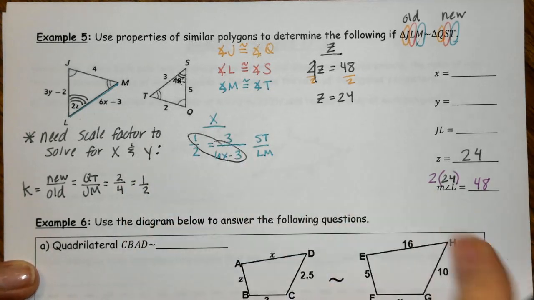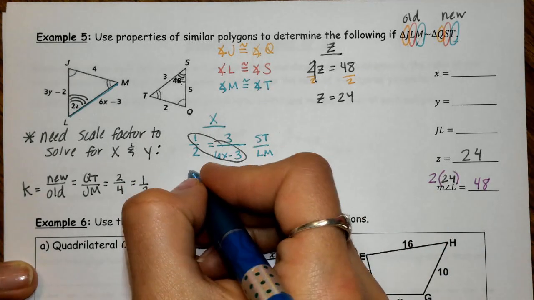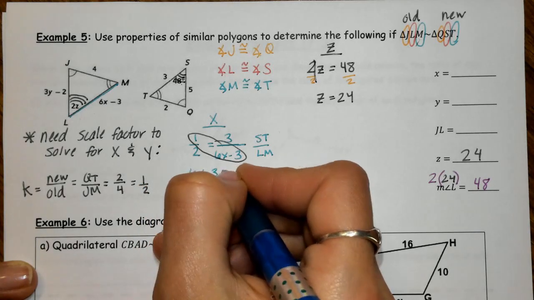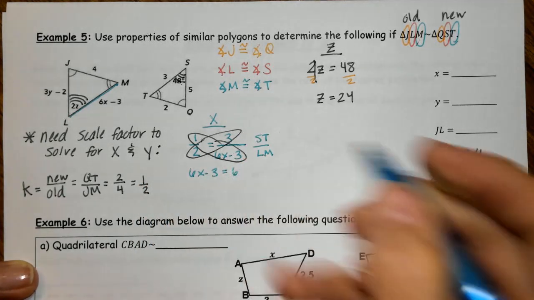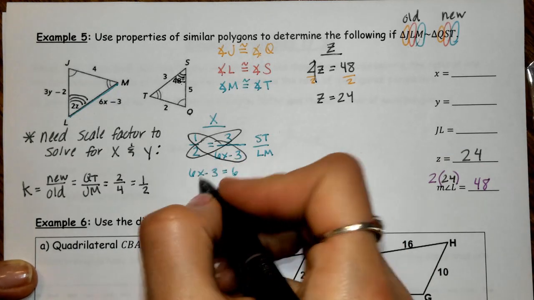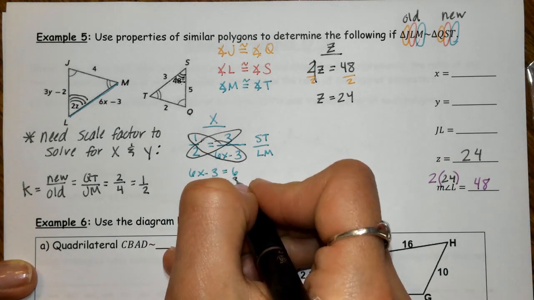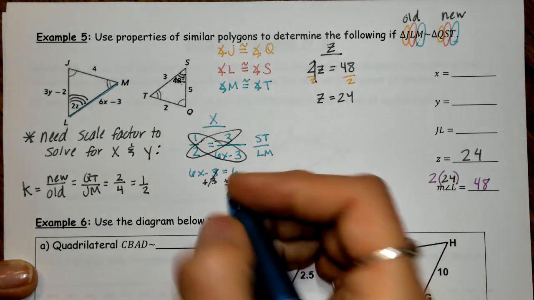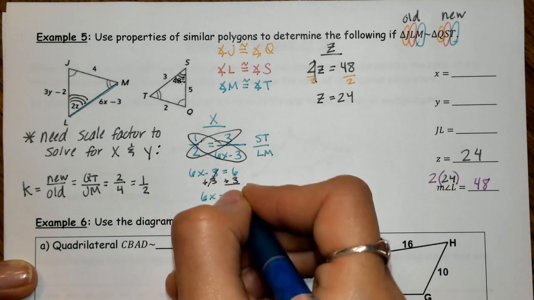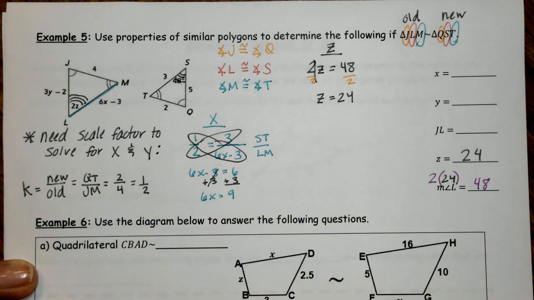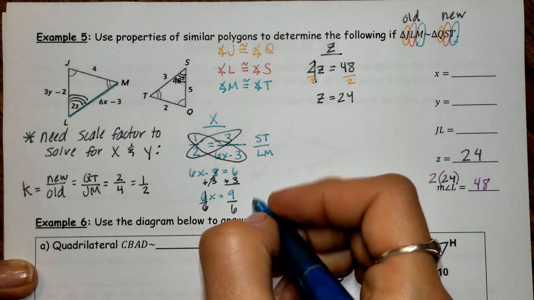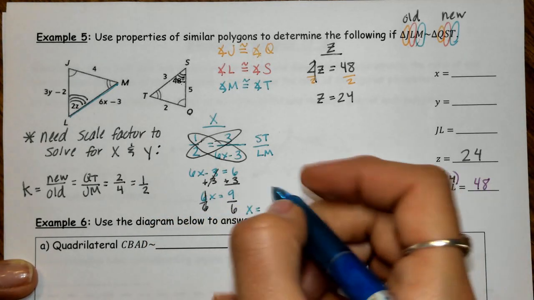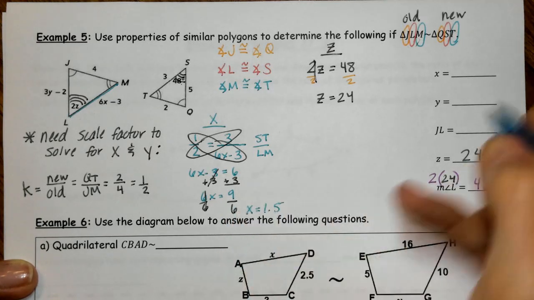Cross multiplying here, we're going to wind up with 6x minus 3 equal to, cross multiplying here, 6. We add that 3 to both sides. 6x will equal 9. Yes, we will get a decimal. Divide by 6. X is going to wind up equaling 1.5.